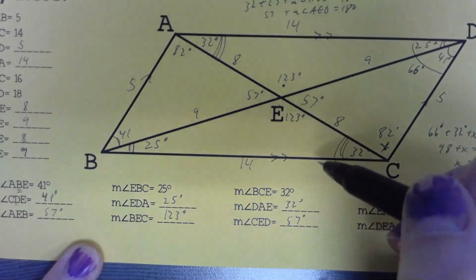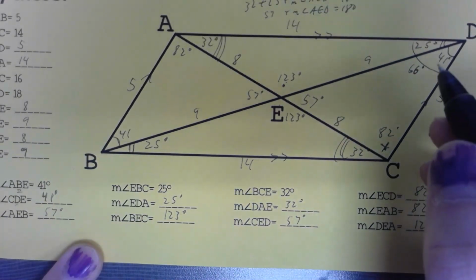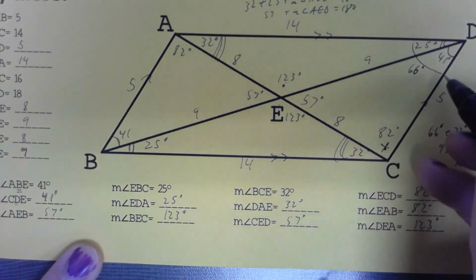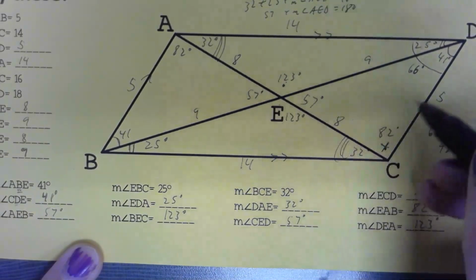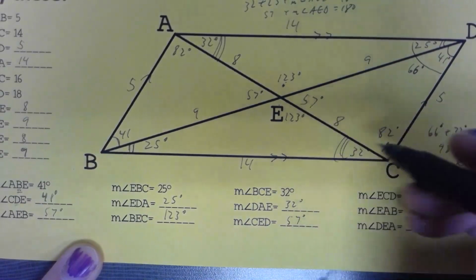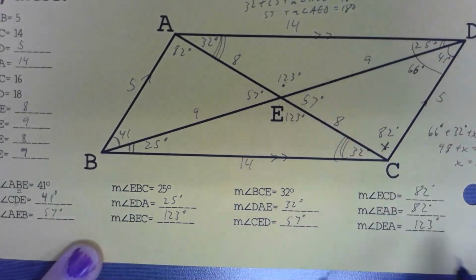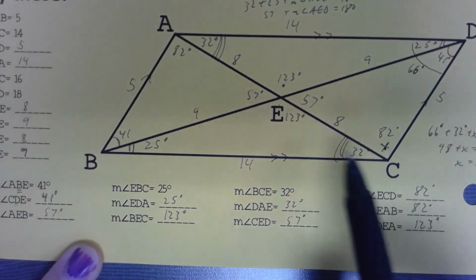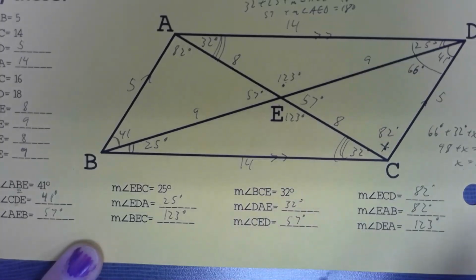The sum of the interior angles in triangles is 180. An exterior angle is the sum of the two non-adjacent interior angles. So lots of different ways we can find those missing values. We just need to connect the pieces together.